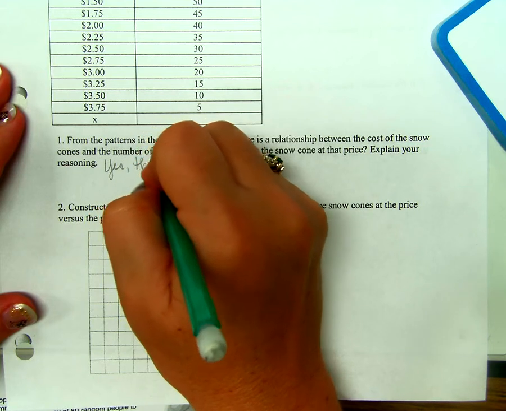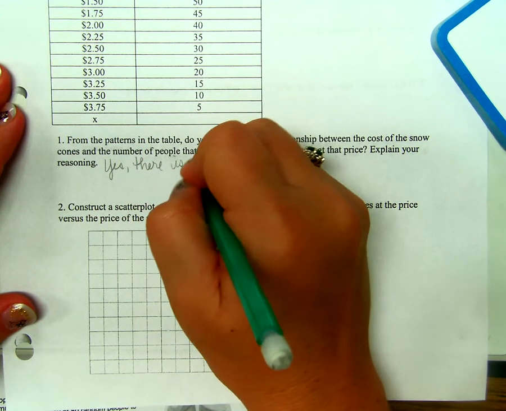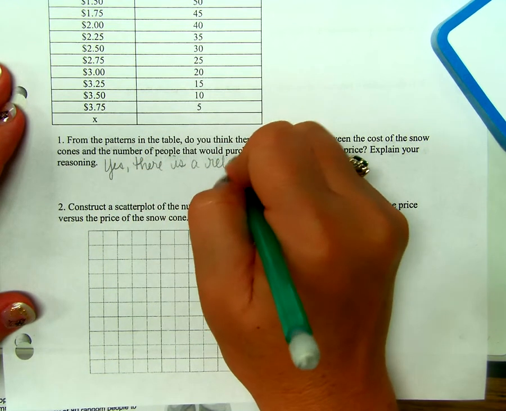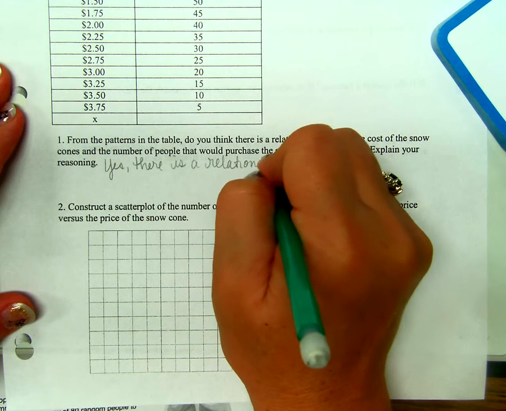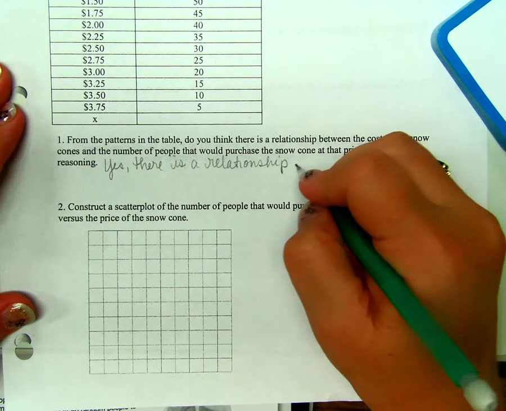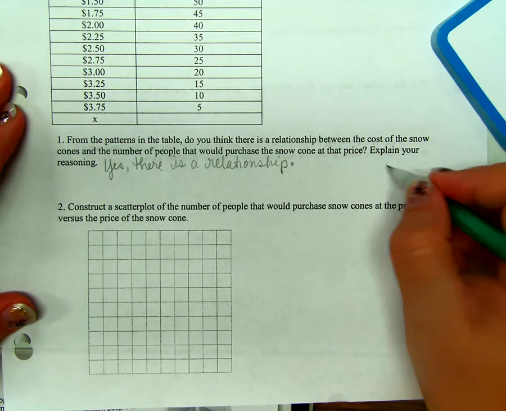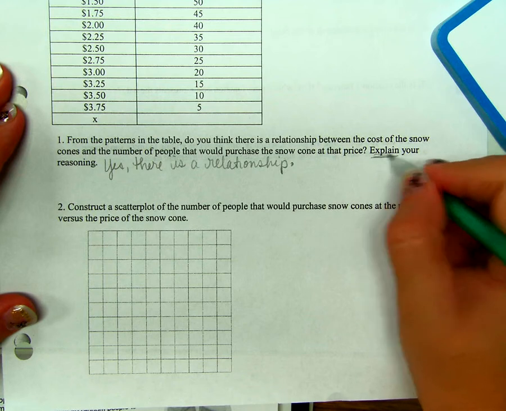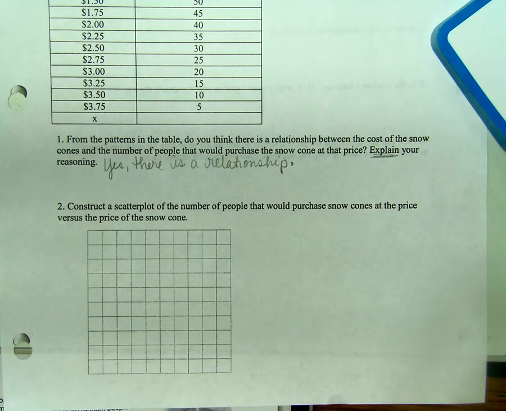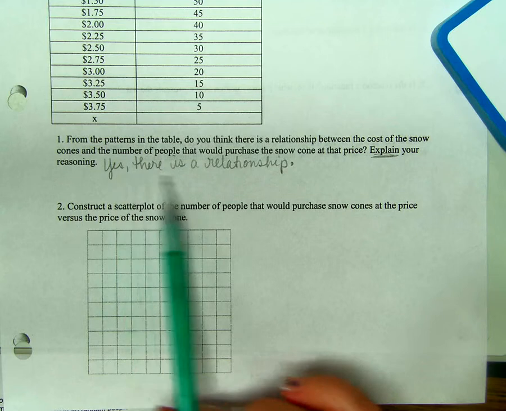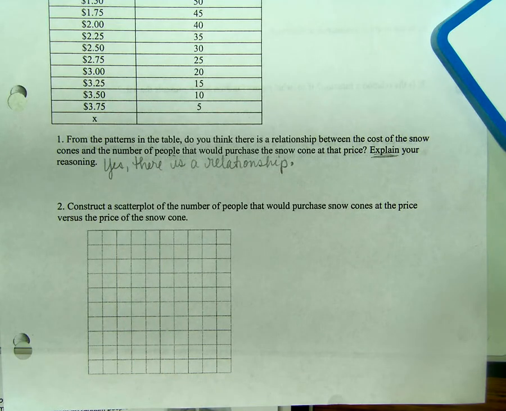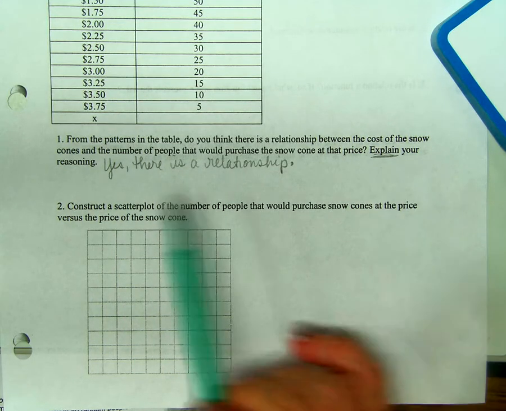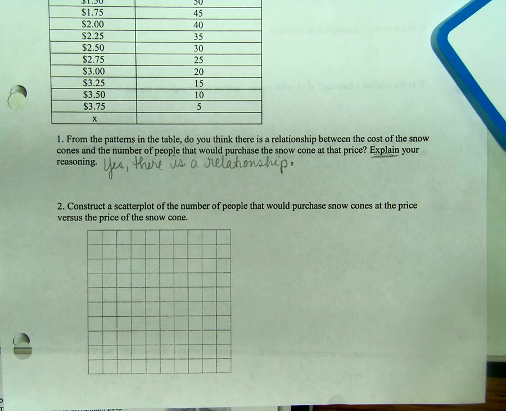There is a relationship. And why does this need to be in a complete sentence? Because it asks you for one, right? It asks you to explain. Okay? Now, "yes, there is a relationship" is a great sentence. Okay? But does that explain our reasoning? Okay, so what sentence are we going to use to explain our reasoning?